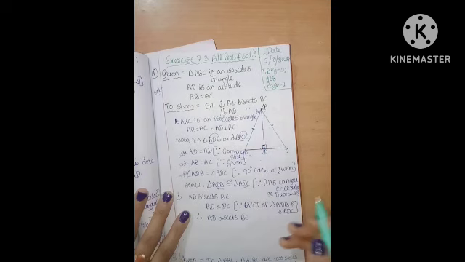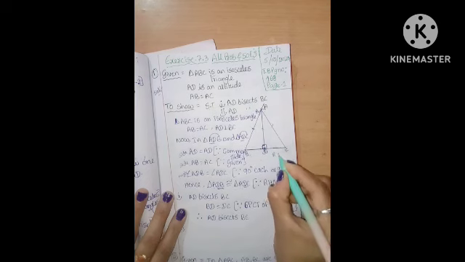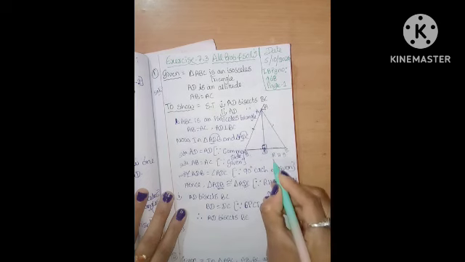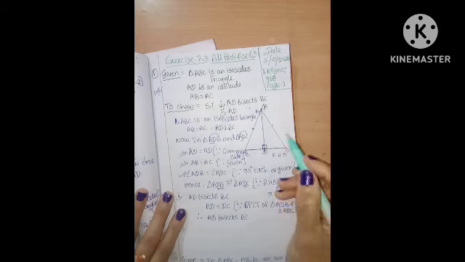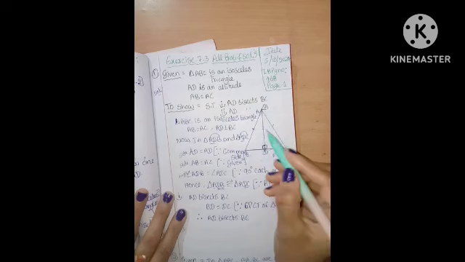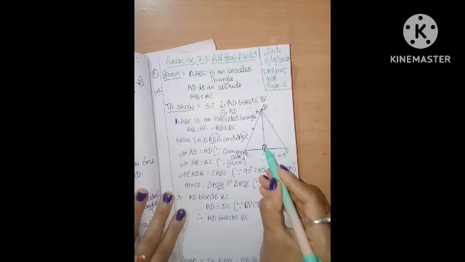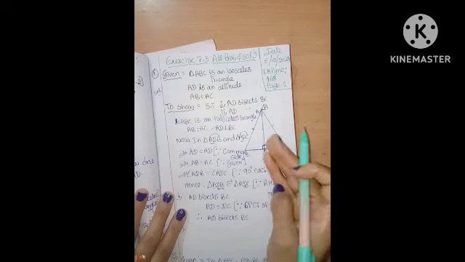Why is it possible? RHS means, do you know the RHS, Gagan Sai? What's the RHS? Right angle, hypotenuse, side. So check it. Is it verified or not? Here the symbol is also given. This is the right angle symbol. You can write it directly, otherwise you have to verify it.